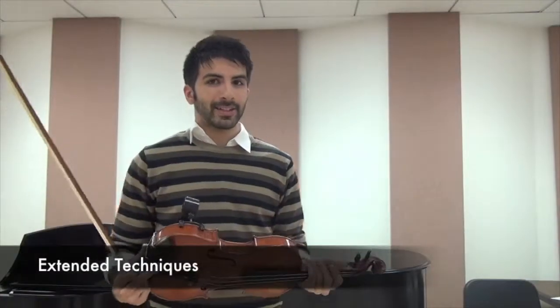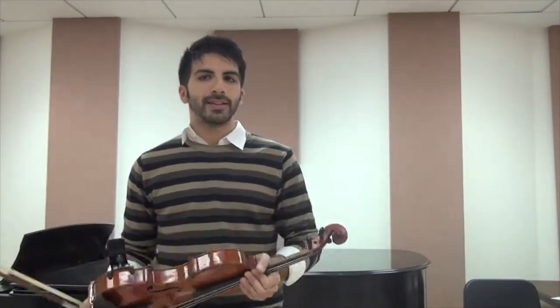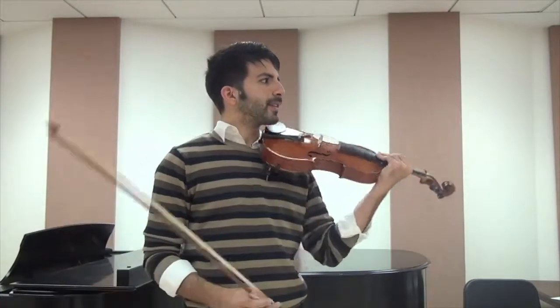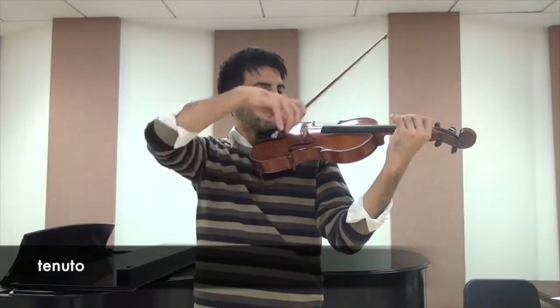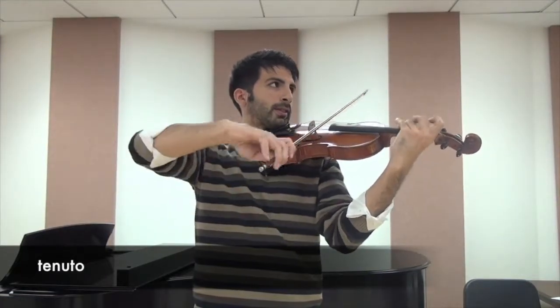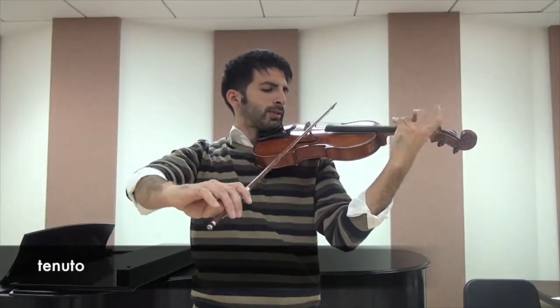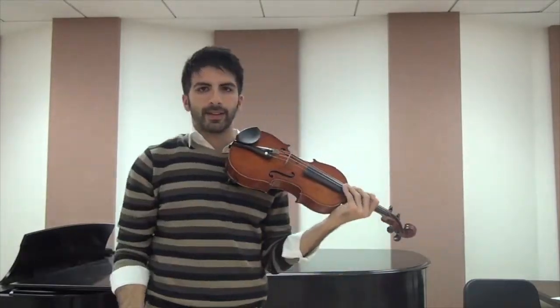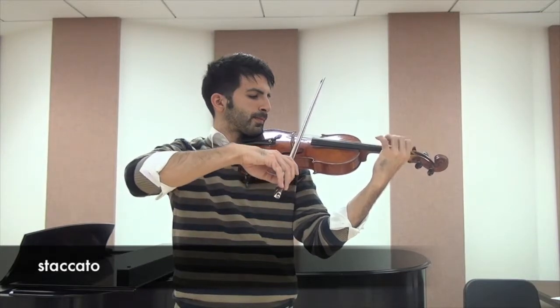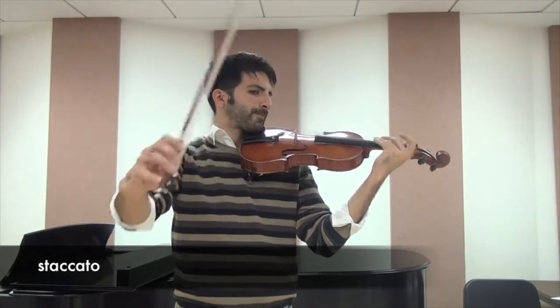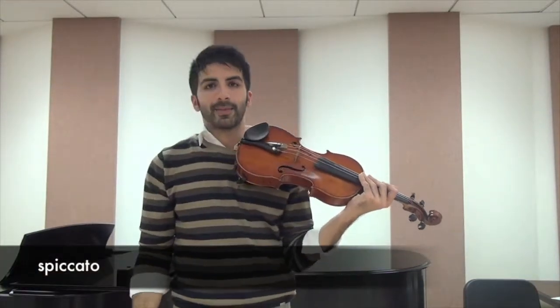Yeah. We have a lot of extended techniques in violin, including left-hand techniques, right-hand techniques, and bow techniques. So I'm going to talk about bow techniques now. So this is just a regular tenuto violin playing. The next technique I'm going to cover is staccato. The next technique I'm going to talk about is spiccato.